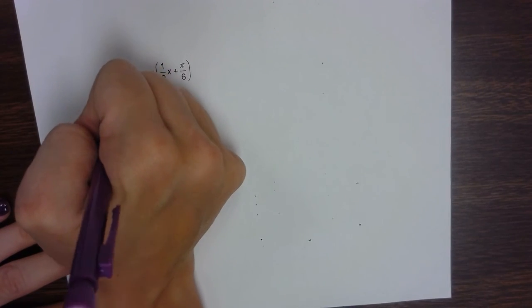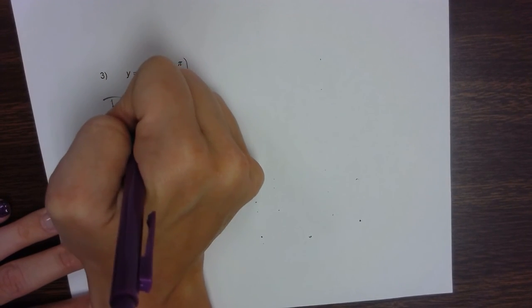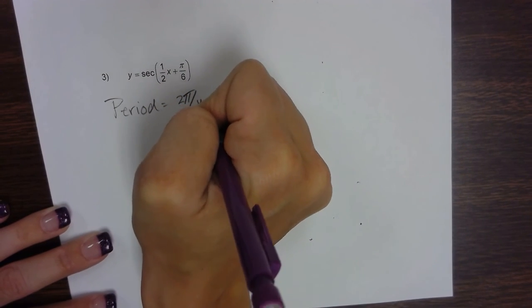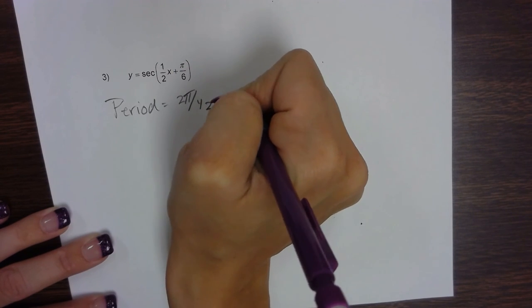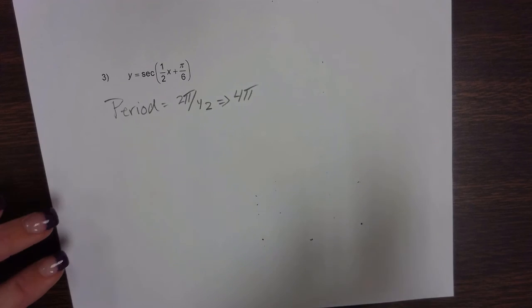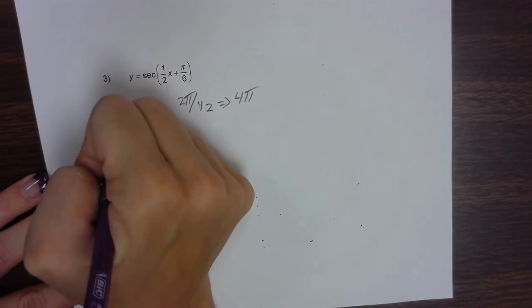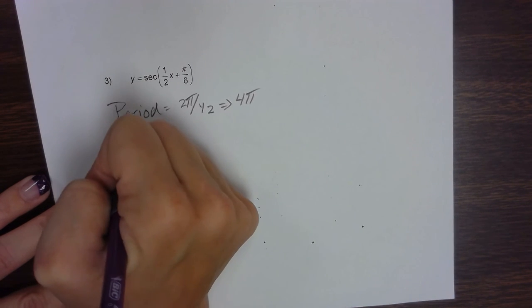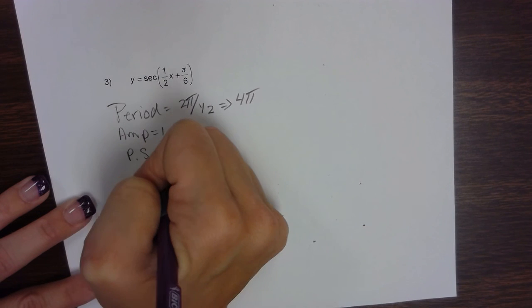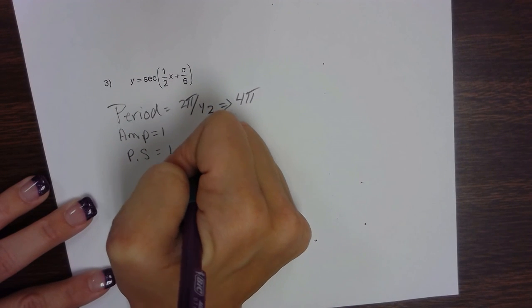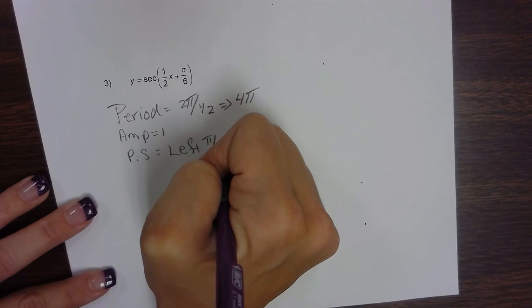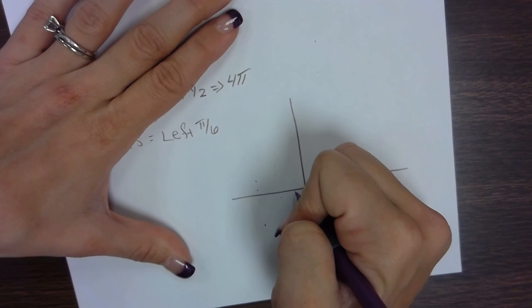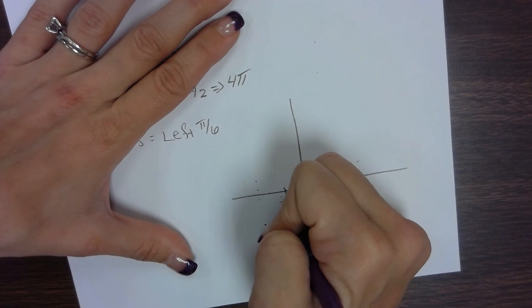Alright, secant, so period equals 2 pi over 1/2, simplifies into 4 pi. We have no vertical shift, amplitude is 1, but we do have a phase shift of left pi over 6. So let's do that pi over 6 first. So negative pi over 6.